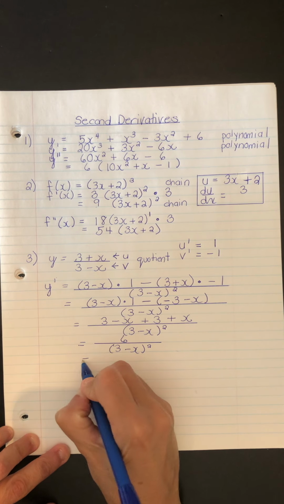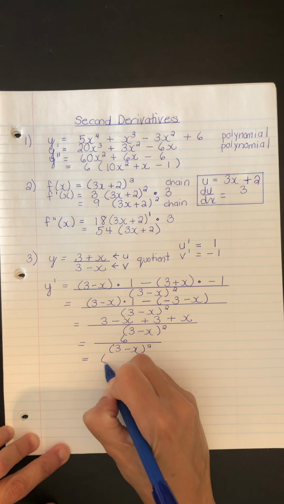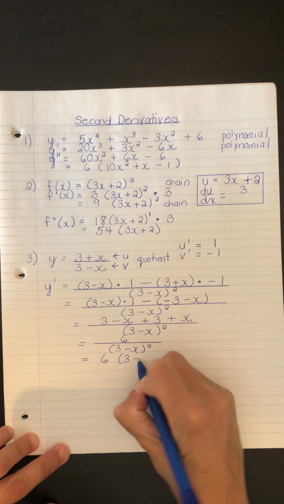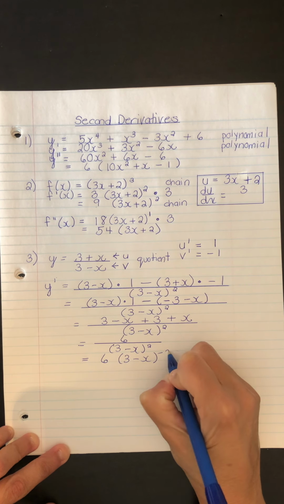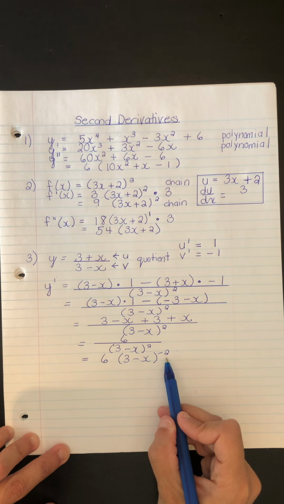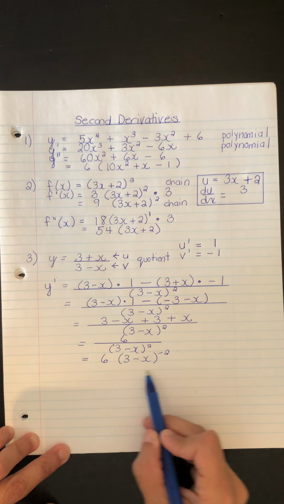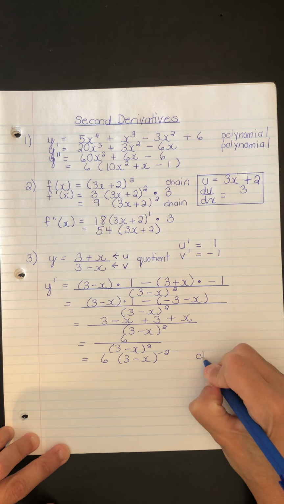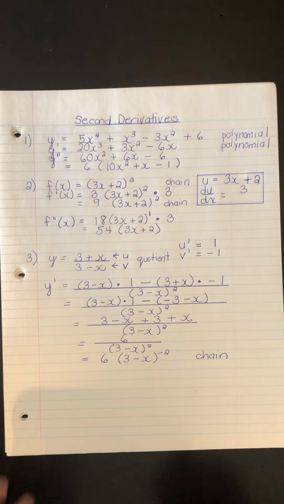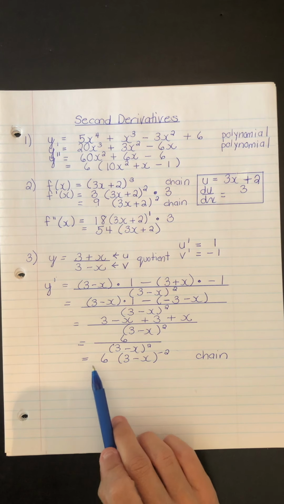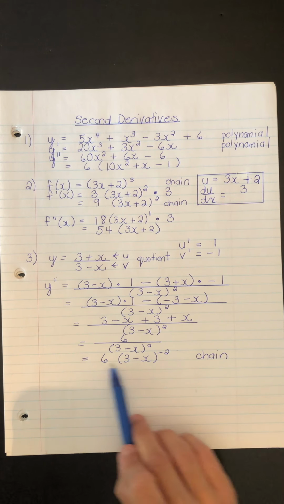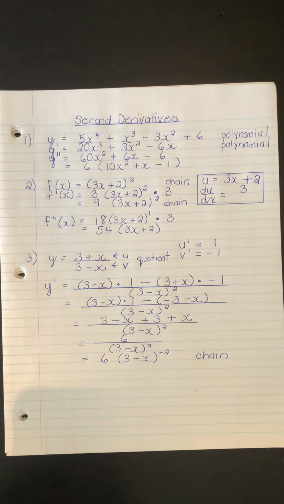It makes sense to just rewrite this function in this way with a negative exponent. And now we can avoid the quotient rule and we can use the chain rule. You see, we wouldn't use a product rule like on this either, although we could.